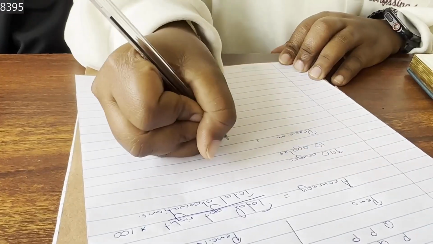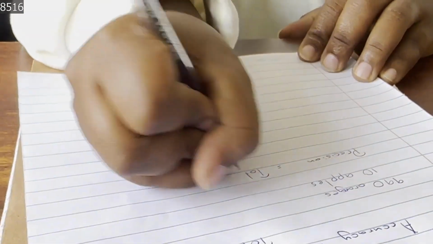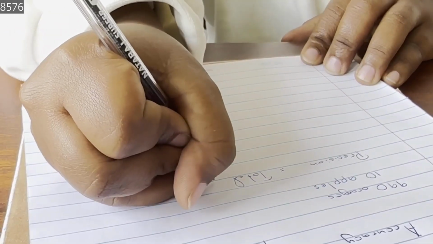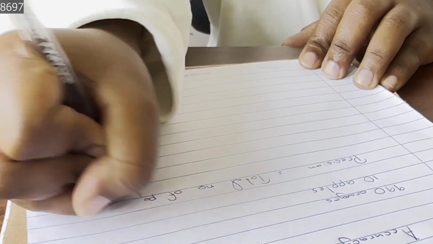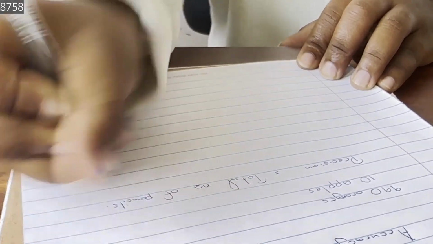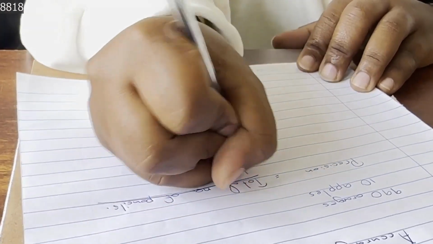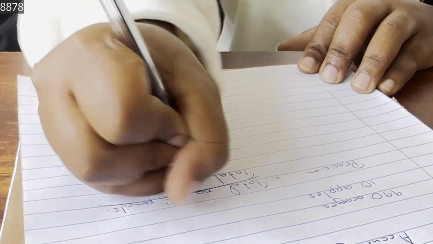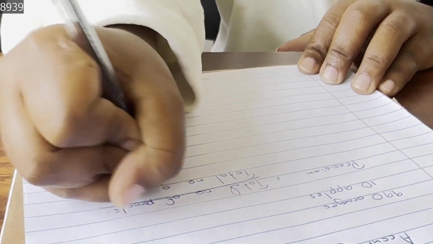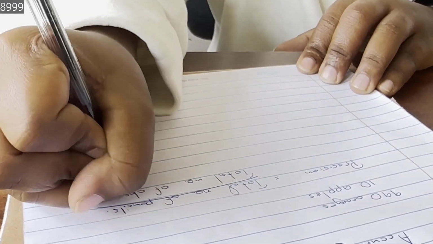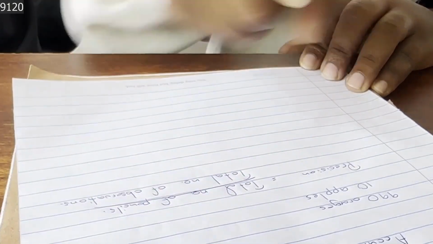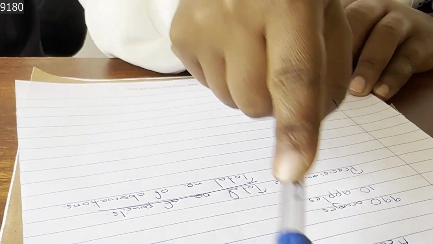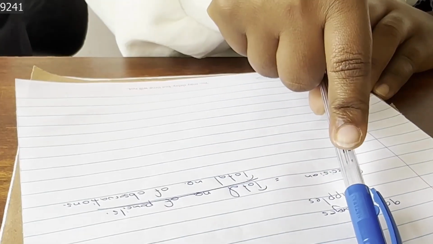Precision for whatever you want to find is the total number of pencils out of total number of observations. Observation means every single item in the model.